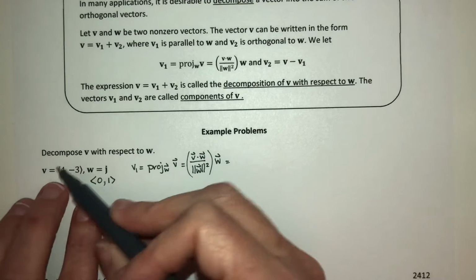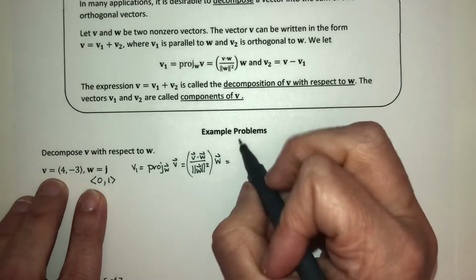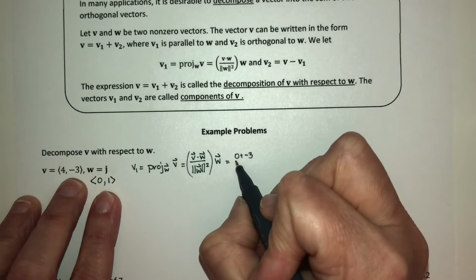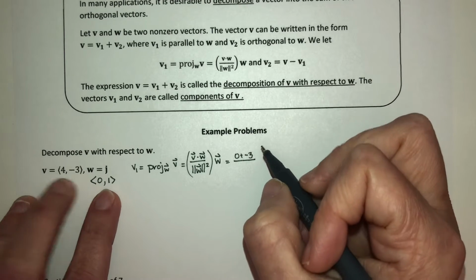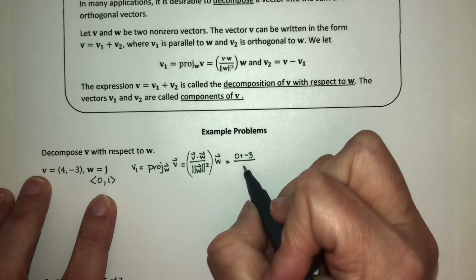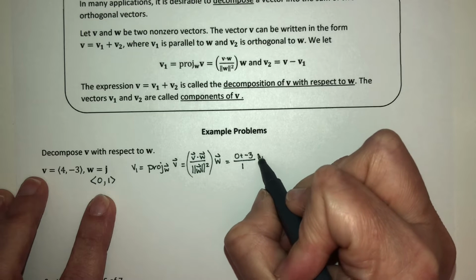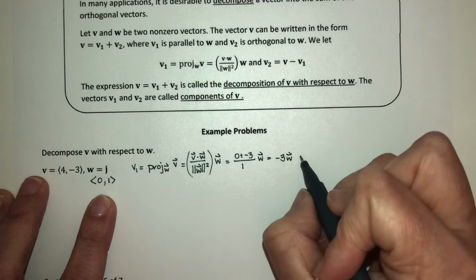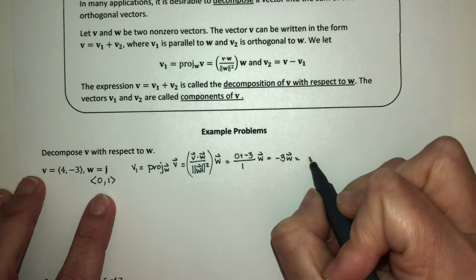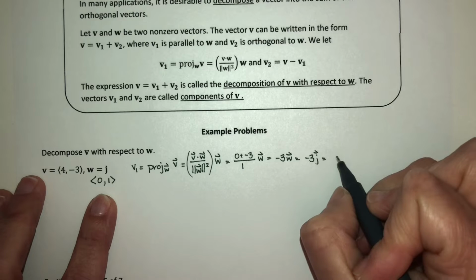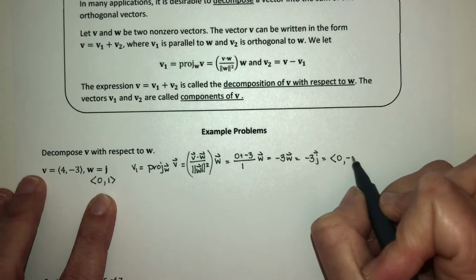V dot W, 4 times 0 is 0, plus negative 3 times 1 is negative 3, over 1 squared, which is just 1, times W. So this will be negative 3W, which is negative 3 times J, which is 0, negative 3.